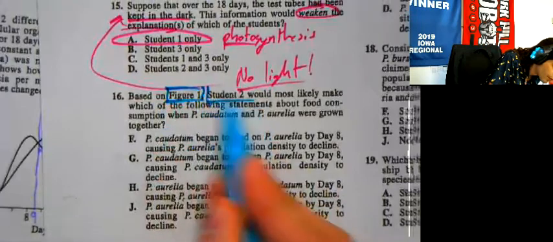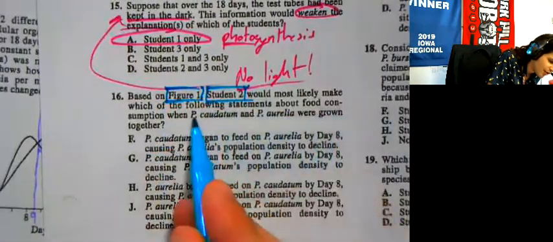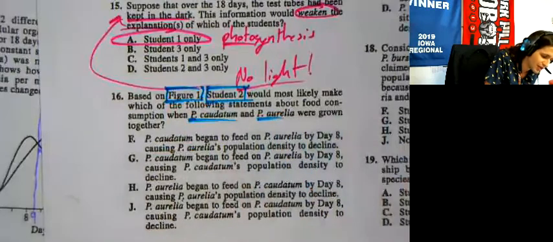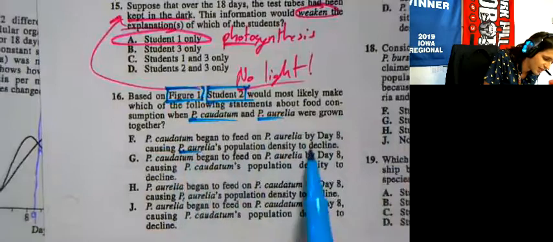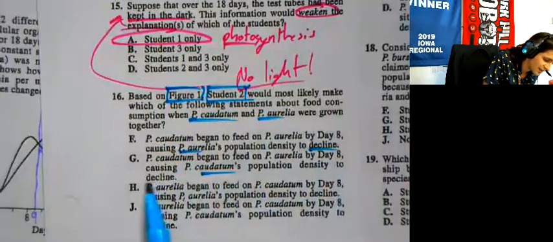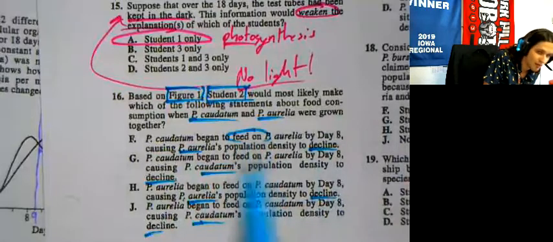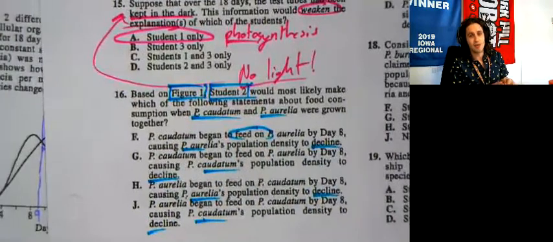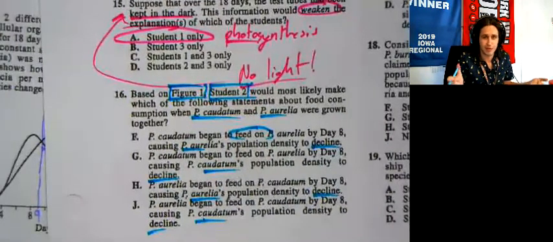student 2 would most likely have made which of the following statements about the food consumption when cow datum and Aurelia were grown together? All right, so these all talk about, okay, does Aurelia decline or cow datum decline? It always talks about feeding on. Every one of these answers talks about feeding on. So somebody's feeding on the other one, and somebody's population goes down because of it.